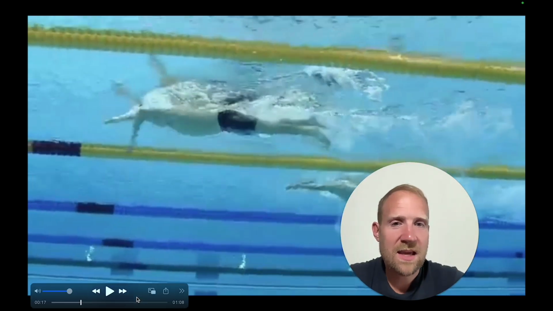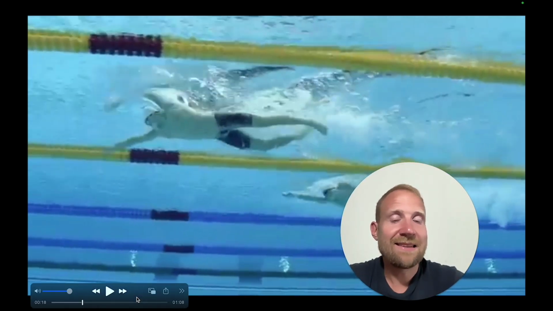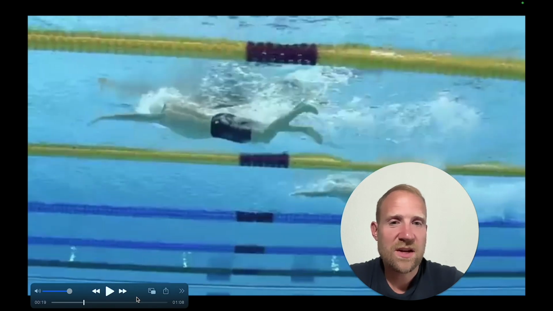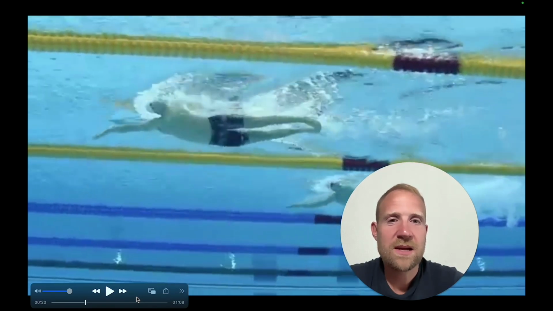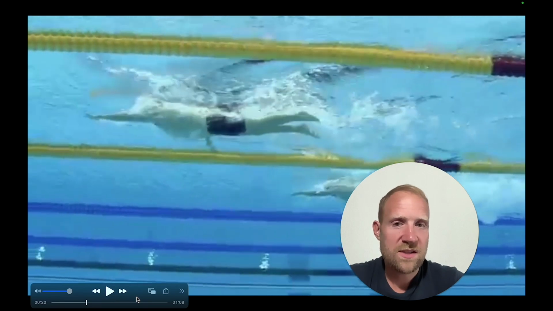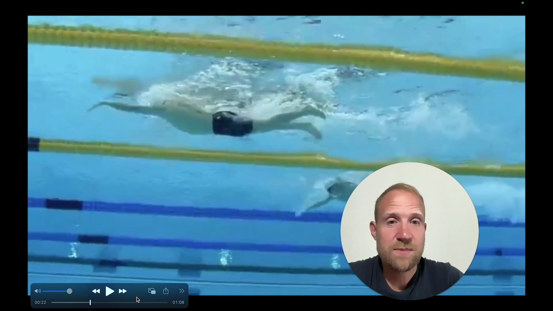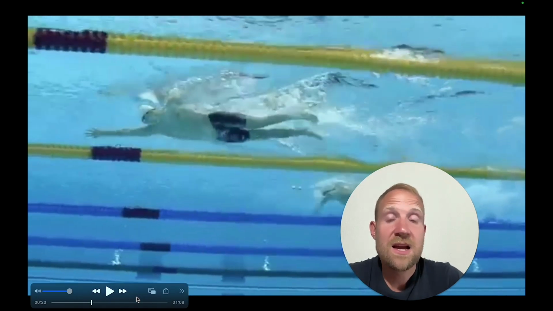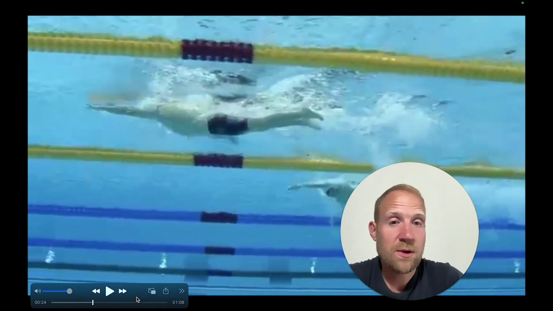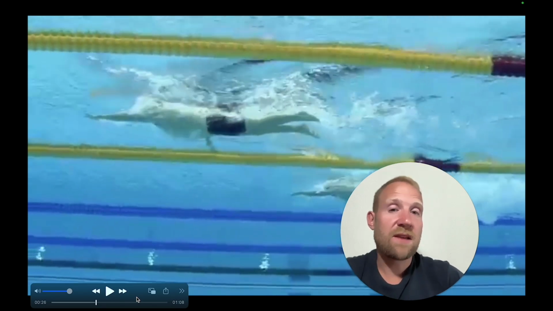Now, when it comes to kicking, what you'll see here is a lot less of an aggressive kick. He's kind of using a two-beat kick with some little flutters in between. It's a lot less aggressive than what you see in a sprint. And the reason is the legs use a ton of energy, but they don't create a ton of speed, especially relative to the upper body. And so while they matter, while they contribute, it's not as efficient a use of energy as focusing on the arms.